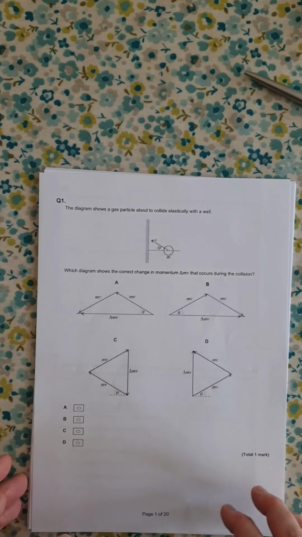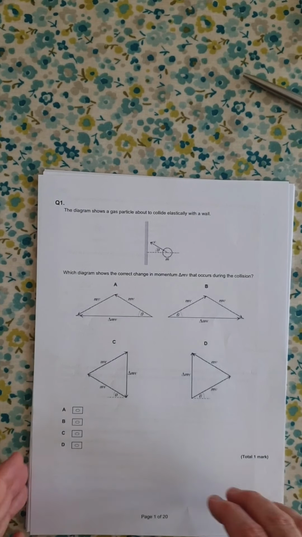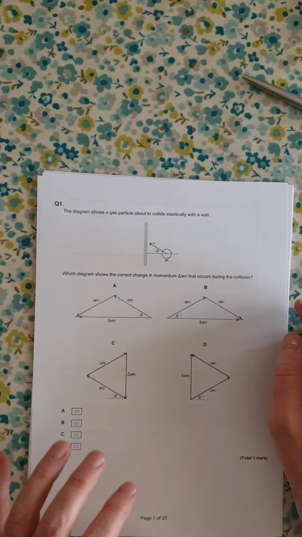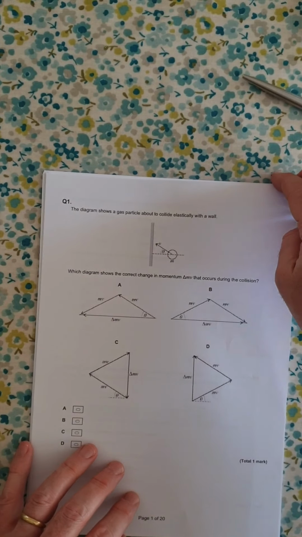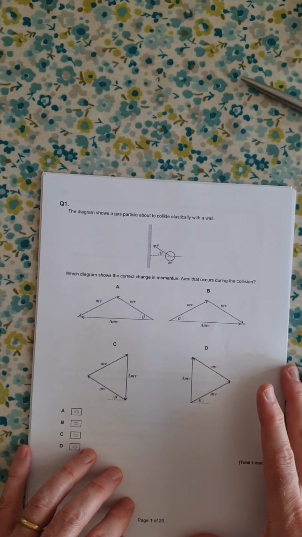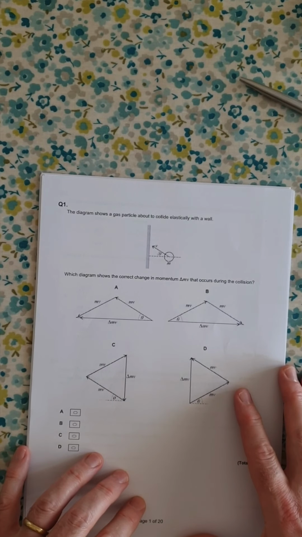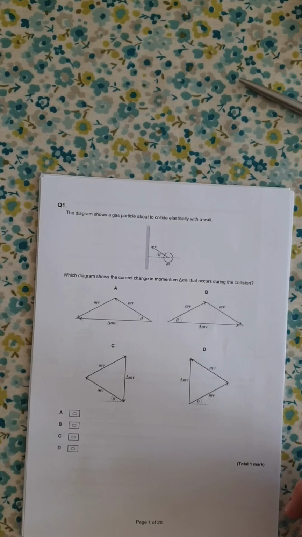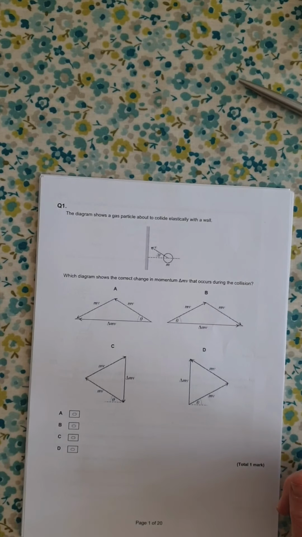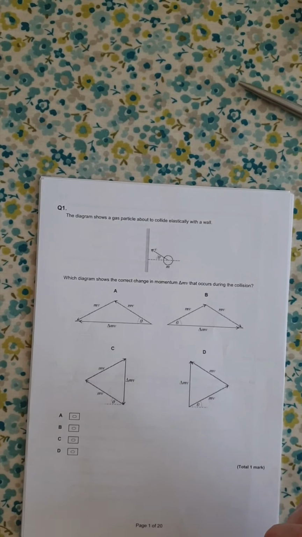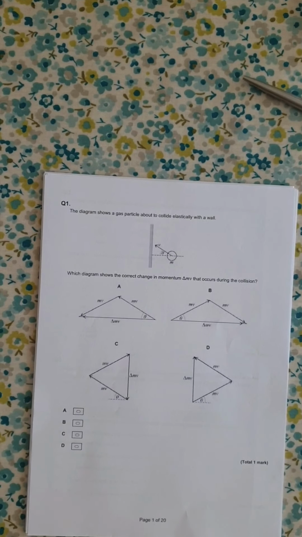Okay, so in this lesson we're looking at some typical questions for the dynamics part of A-level mechanics. Dynamics is everything to do with force and motion considered together. So typically that is Newton's laws, looking at momentum and looking at work and energy.